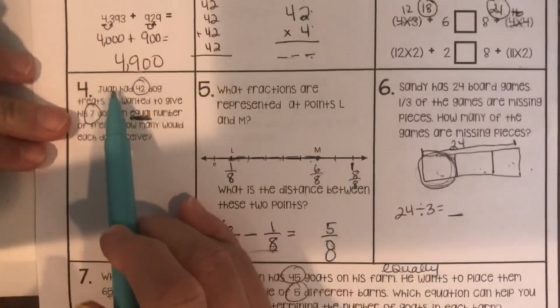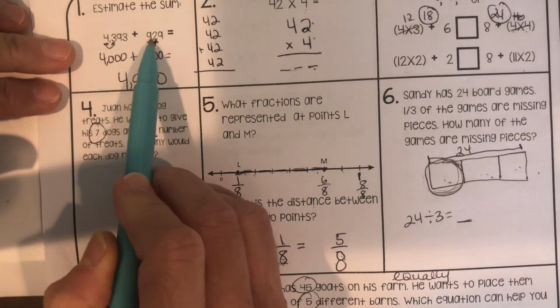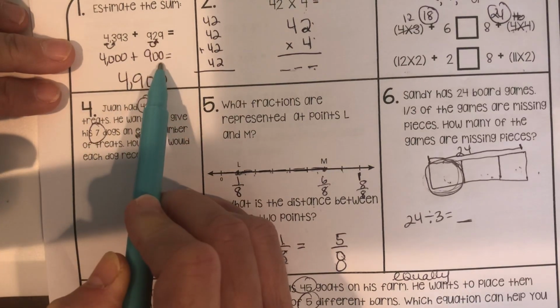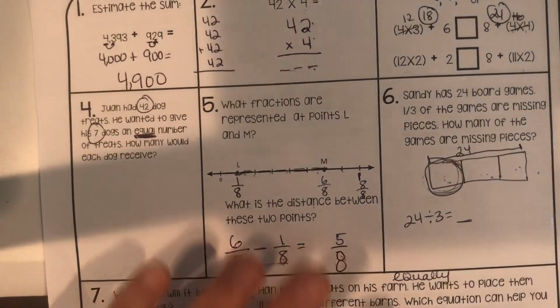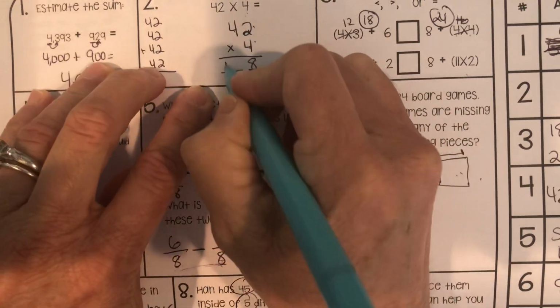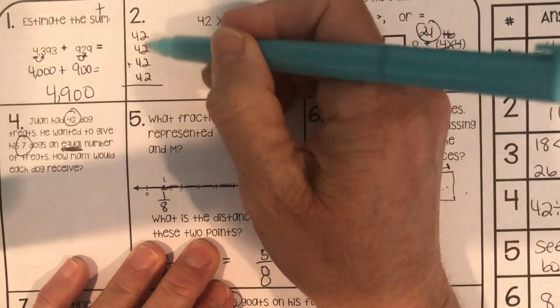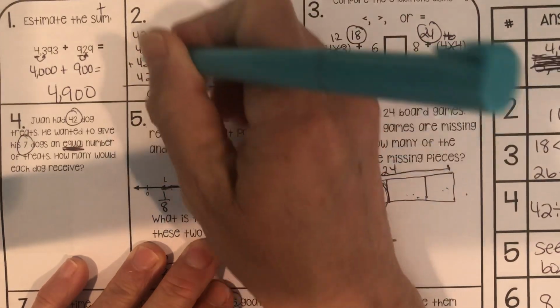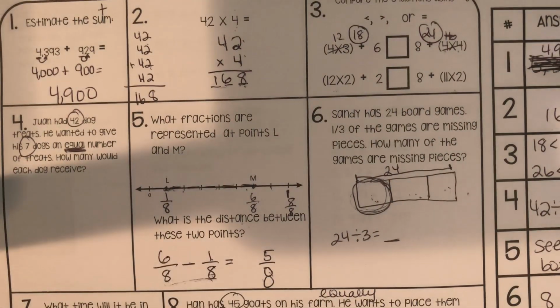Okay. 3 is the boss applesauce, which means it lets it rest at 4,000. 929 rounds to 900, so 4,000 plus 900 is 4,900. 2 times 4 is 8, and 4 times 4 is 16, so 168. Or you could have just added, which is 8, and 4 times 4 is 16, okay?